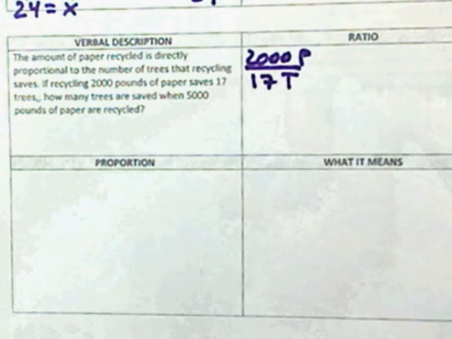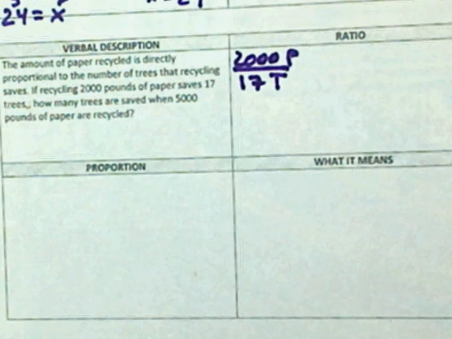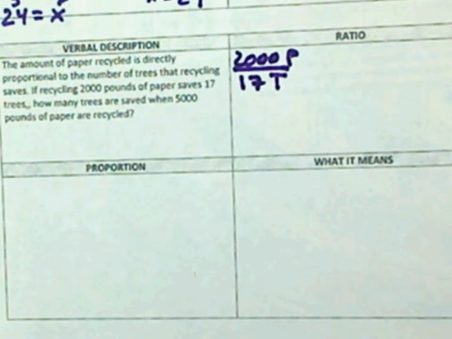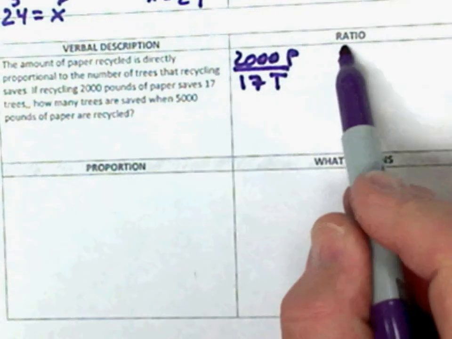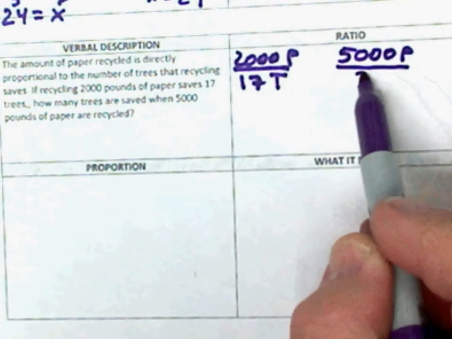All right, so looking at that, what do you think our very first ratio is? Dorian? 2,000 over 17. Okay, so we have 2,000 pounds over 17 trees. And what are we trying to find, Dorian? How many trees are saved if you recycle 5,000? Okay, so we have 5,000 pounds, and we're trying to find how many trees, right?